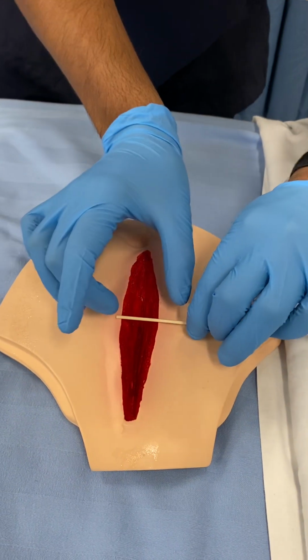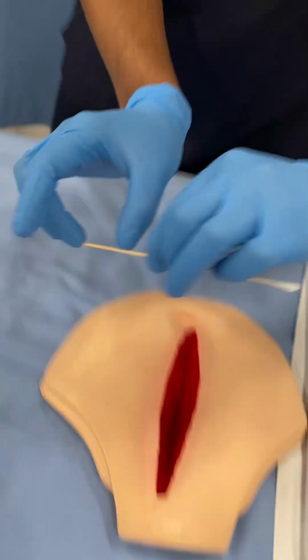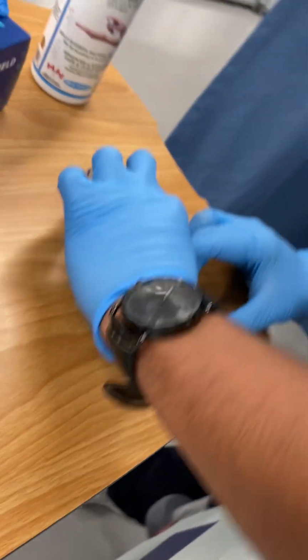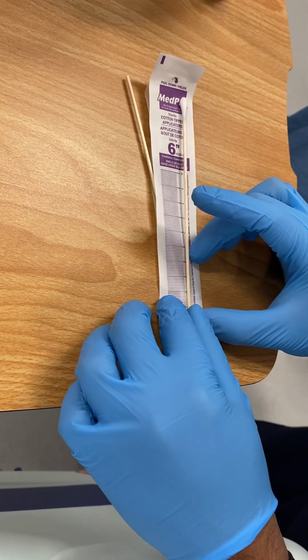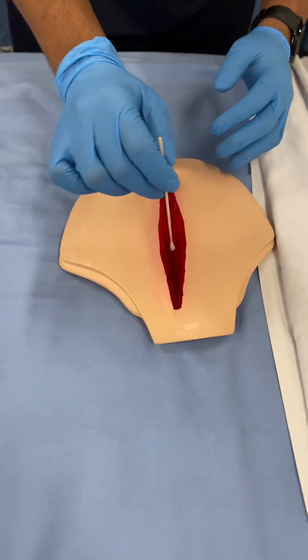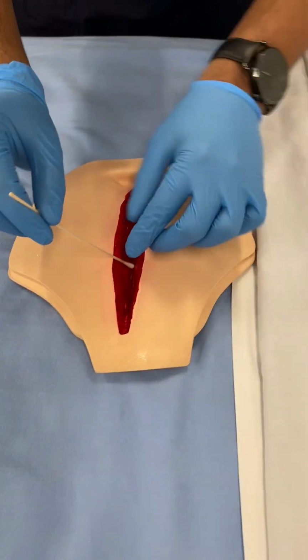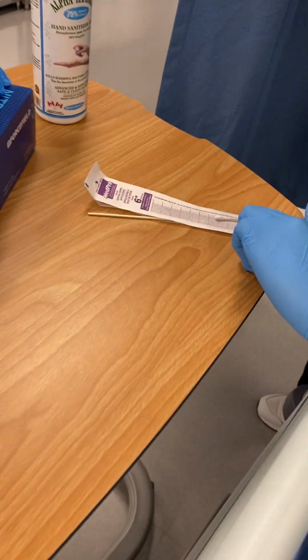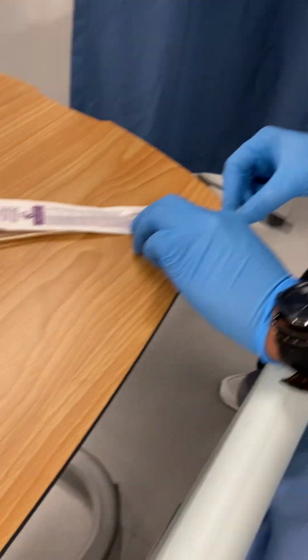For width, we're looking at 4 centimeters. And then when we measure depth, we're going from the middle, which would be the deepest part, right to the edge, which is again about 3 centimeters.